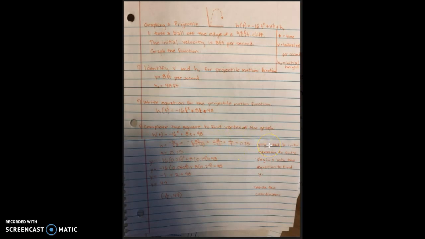And we're going to plug a and b into the equation to find x here. That's what we did in order to find that x. Okay, and then our next step is to plug x into the equation to find y. So we have y equals negative 16 times 0.25 squared plus 8 times 0.25 plus 48.